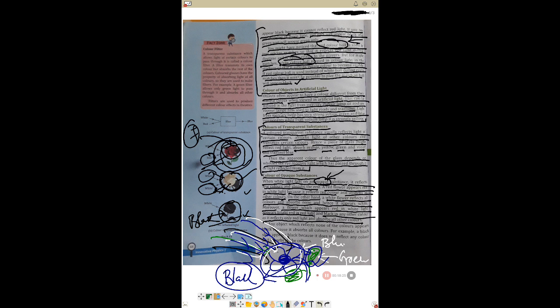But if a red flower is placed in a light which has other colors, it will appear to be black because it absorbs all other colors except red. So red flower blue light ma rakhe bhane kasto dekhcha? Black dekhcha. Why? Because that red flower has the property or ability to absorb the blue color. Understand? So this has to be understood.